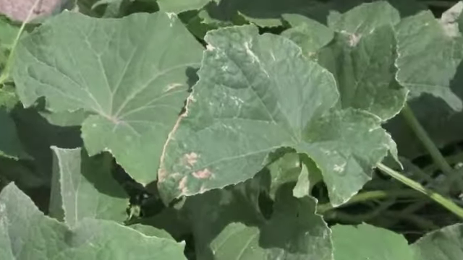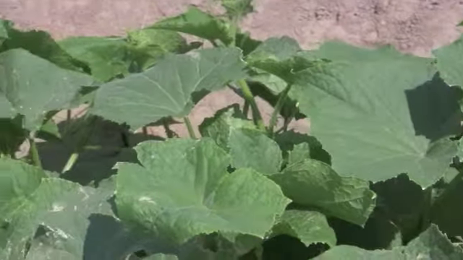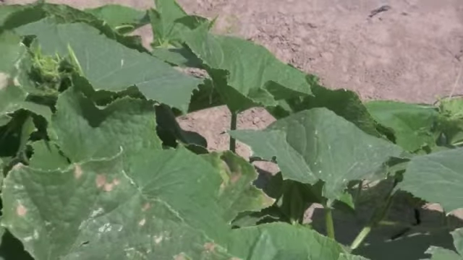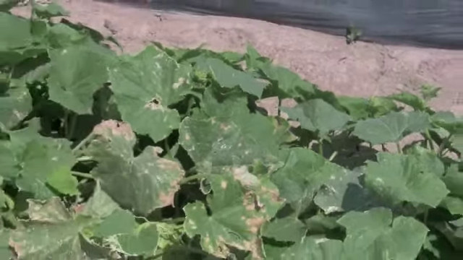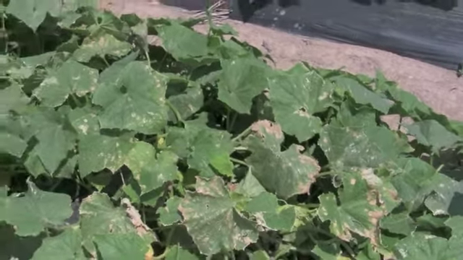I have my suspicions that this might be Alternaria, but we need to check this out. We also want to make sure that we are really not seeing downy mildew here, because if that was the case, these plants would be defoliated in a matter of a few days.